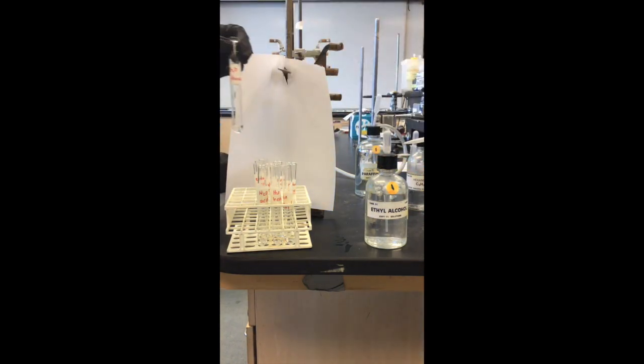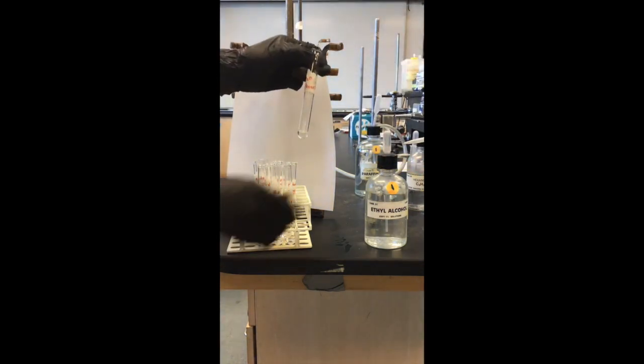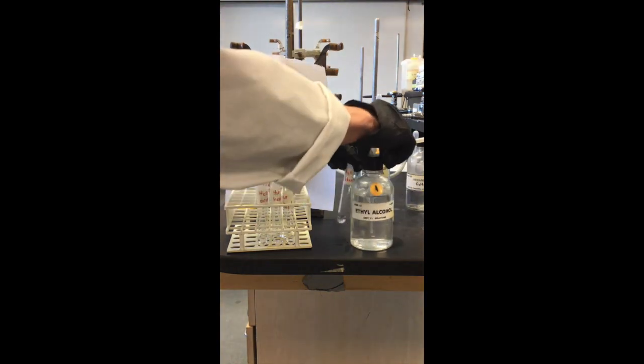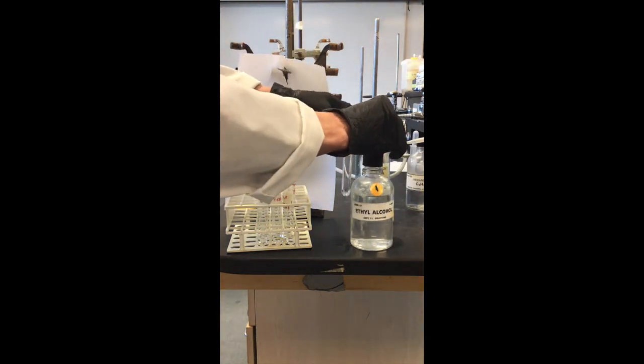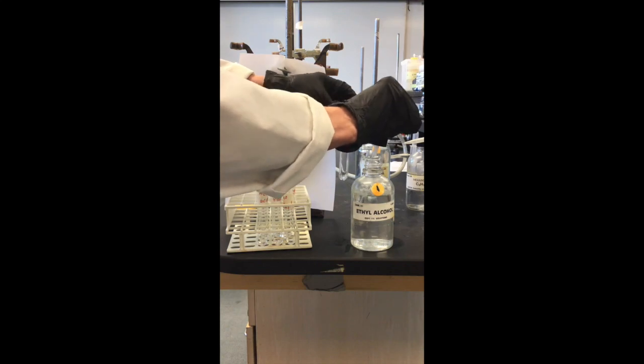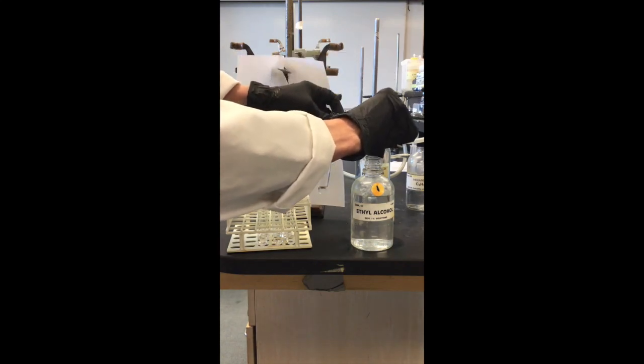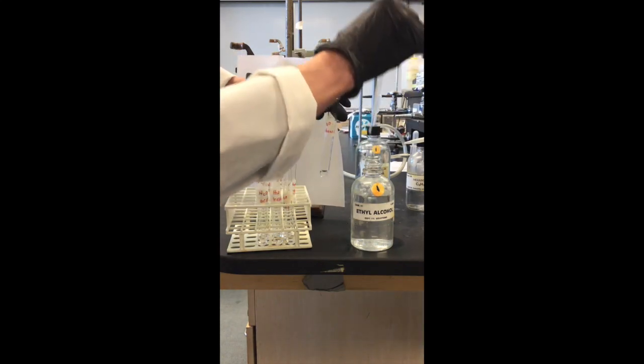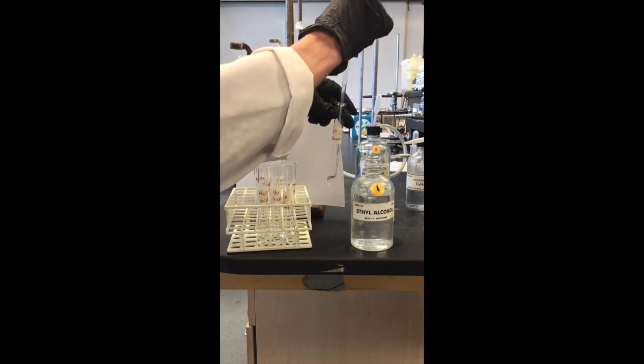Now the exact quantities are not important in this lab. What matters is that we have equal quantities. So I'm going to put my ethanol or ethyl alcohol, same thing. And I want to just make sure that I have an equal quantity. So I can just sort of eyeball it so that it looks about the same quantity of each.